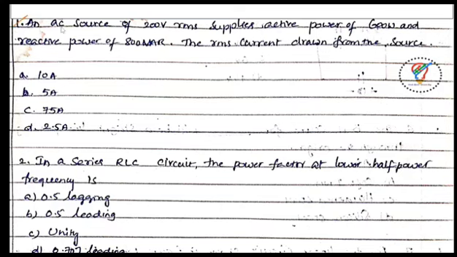An AC source of 200 volts RMS supplies active power of 600 watts and a reactive power of 800 VAR. The RMS current drawn from the source is? Here we need to find the RMS value of the current. The exact answer for this question is 5 amperes. I'll give the hint here.